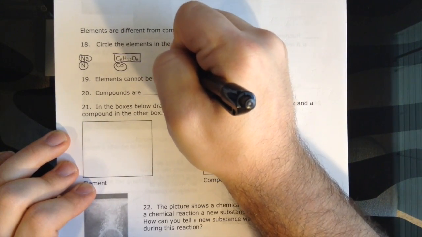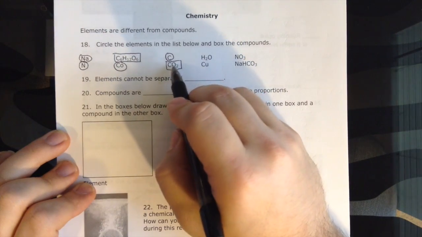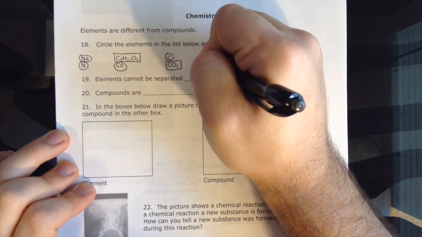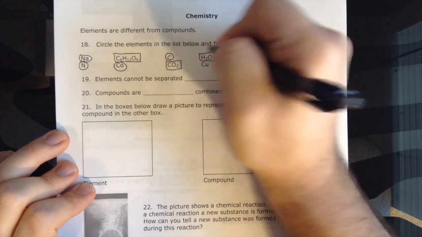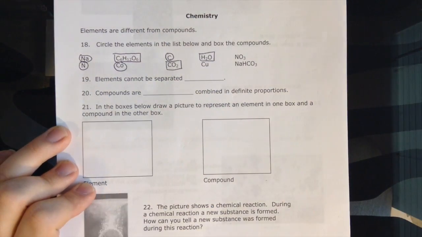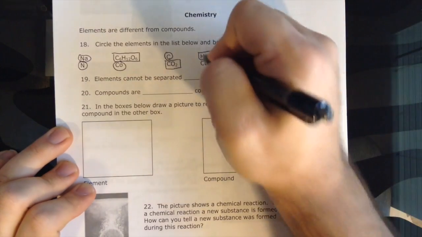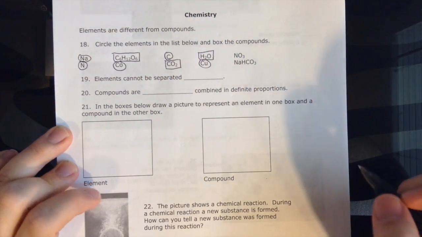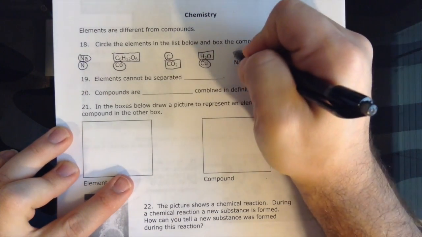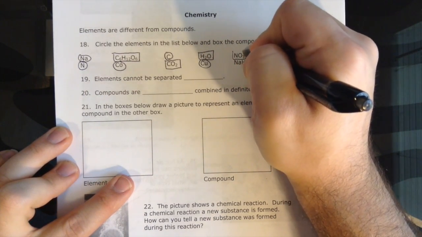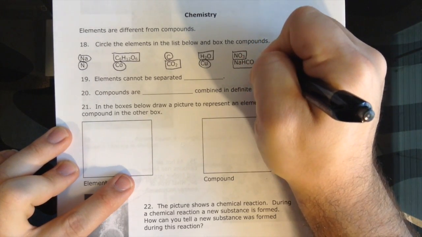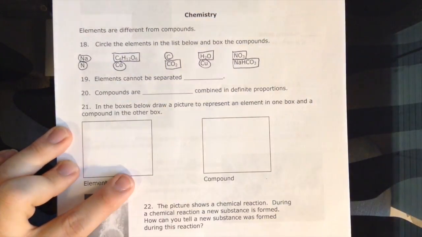Carbon dioxide is a compound, 2 capital letters. H2O, water, that is a compound. Cu is copper, that is an element. NO3, compound. NaHCO3, that is also a compound.